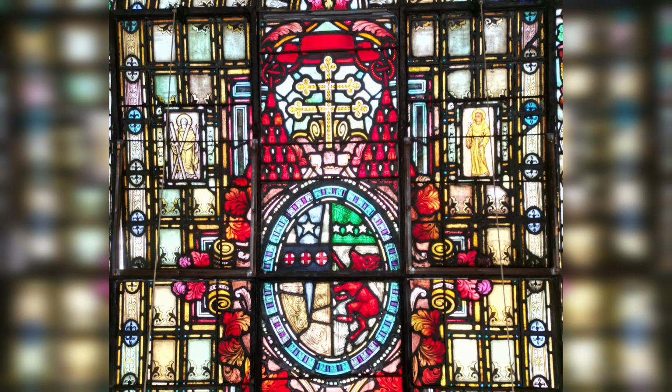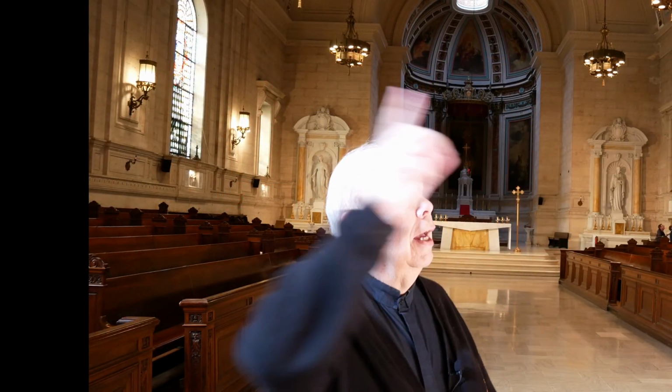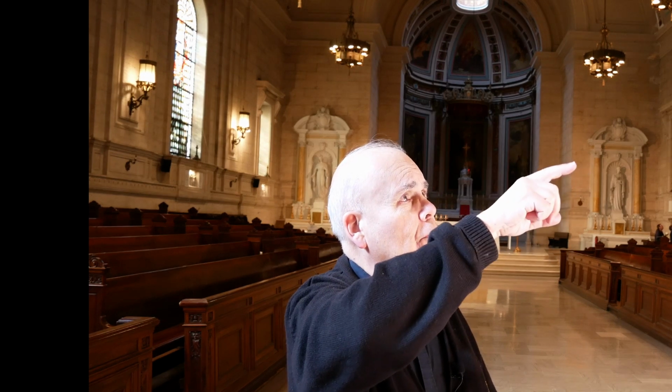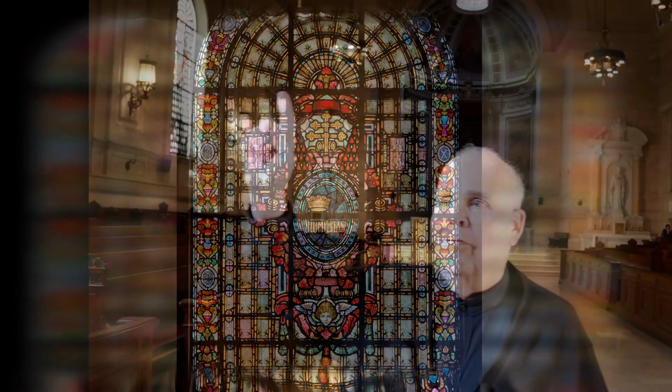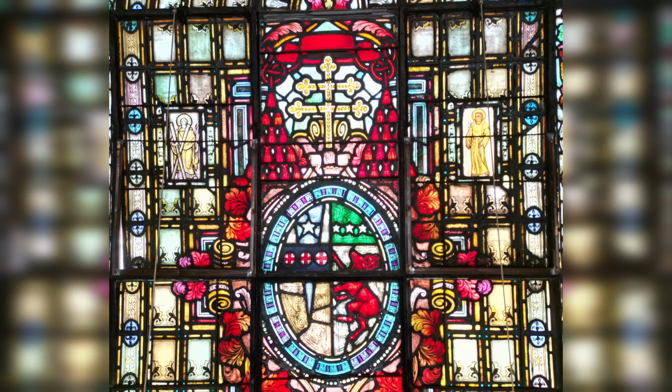If you go down, you'll find that there's an oval in the center of the window, and that's what I call the species. That's the individual example of the general category. And so what we have here are 2 ovals, one of which contains the coat of arms of the Cardinal Archbishop of Philadelphia, Dennis Doherty. One on this side contains the coat of arms of the Cardinal Archbishop of Milan in the 1500s, and that would be Charles Borromeo.